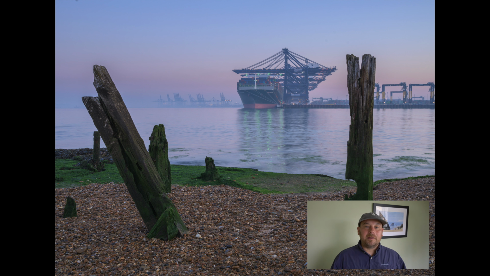So what we're going to do now is just jump to the computer, and I'm going to show you another couple of images, and I'll show you how I've essentially made the same mistake, but in those images I've been able to crop in and still create a pleasing image. But let's just quickly jump to the computer and I'll show you what I'm talking about.